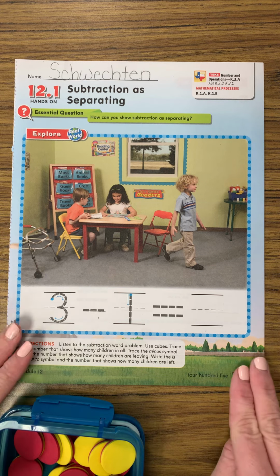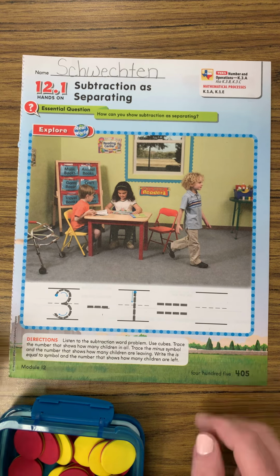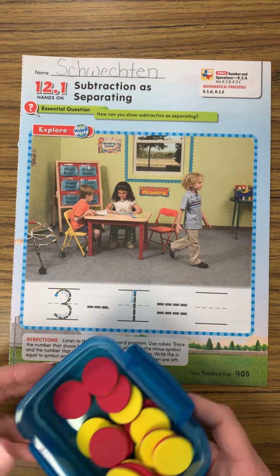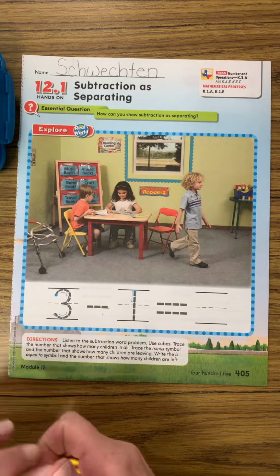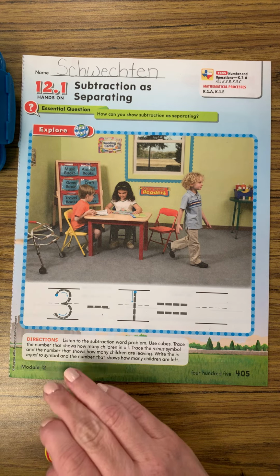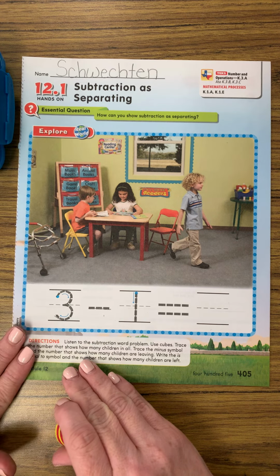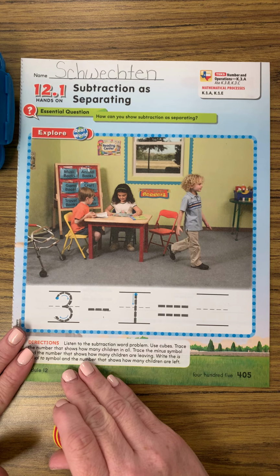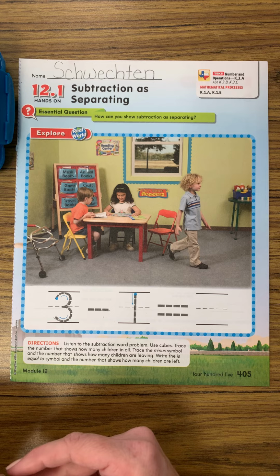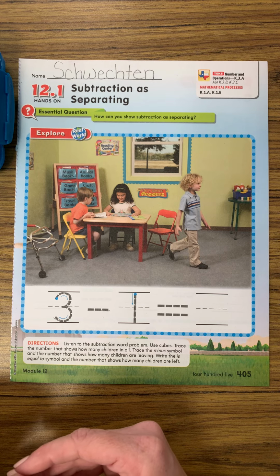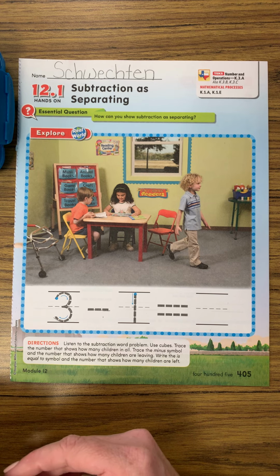So for today's lesson, I want you to have your paper and your counters. We're going to use the counters today to help us. All right, so here's my page. And we are going to see how we can show subtraction as separating. Let me first read our first math problem to you.